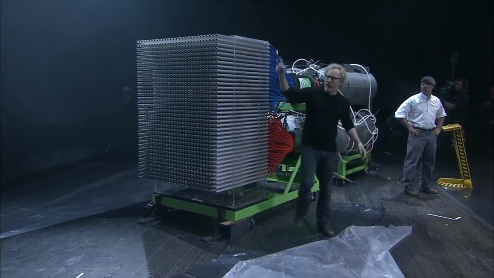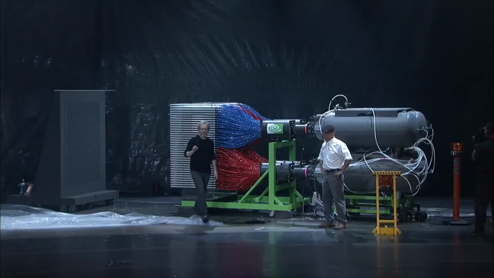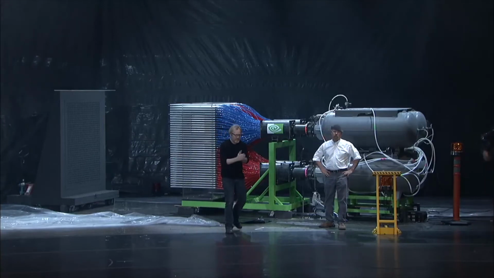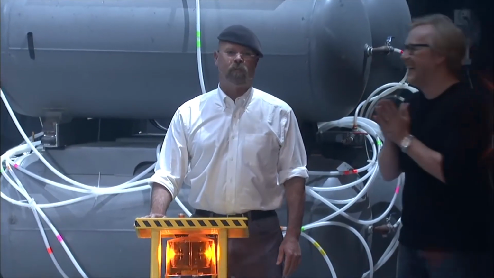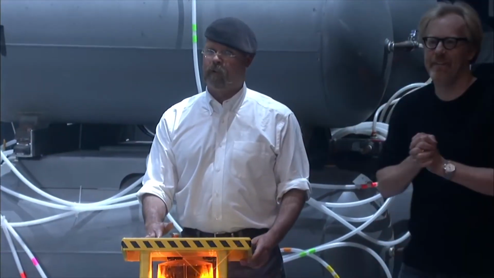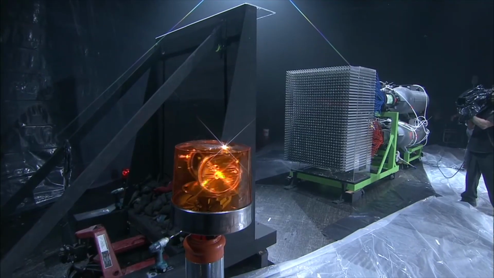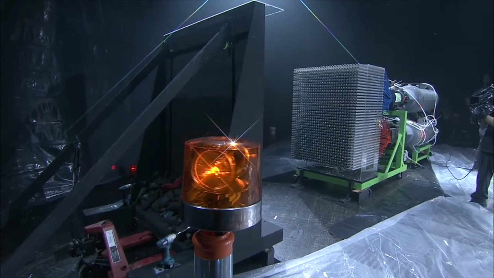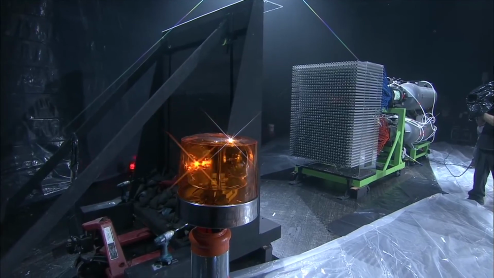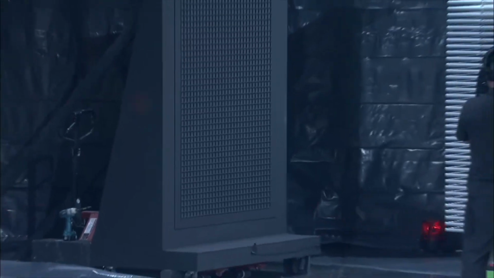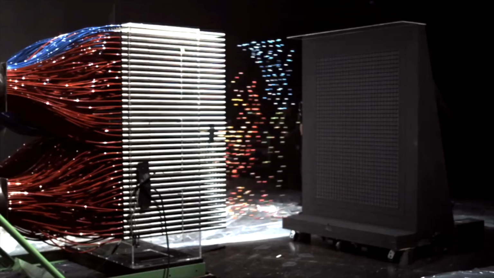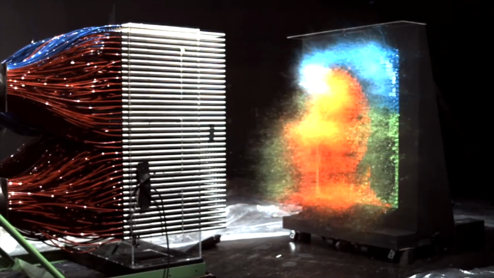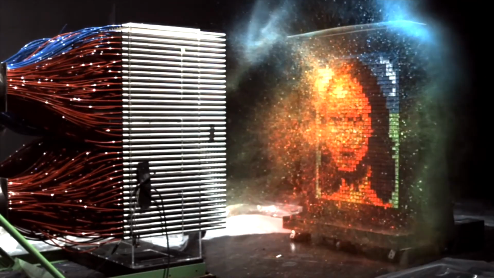Each of those paintballs will fly across 7 feet of space and in 80 milliseconds reach its target. Hopefully, when it's all said and done, it's going to paint the Mona Lisa. GPU painting demonstration. In 10, 9, 8, 7, 6, 5, 4, 3, 2, 1. Ladies and gentlemen, science class is now over.